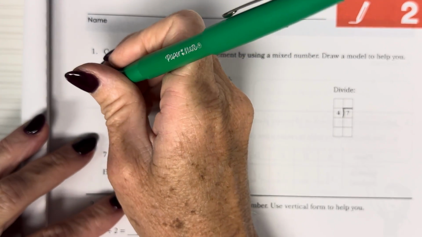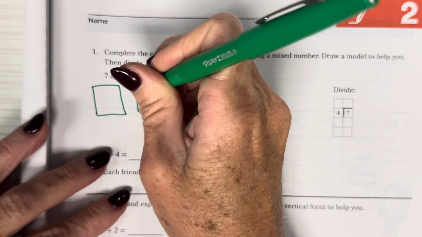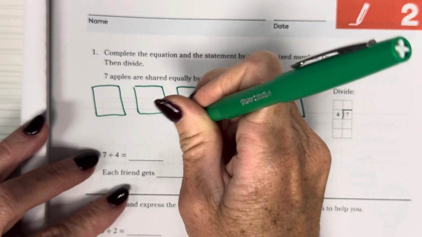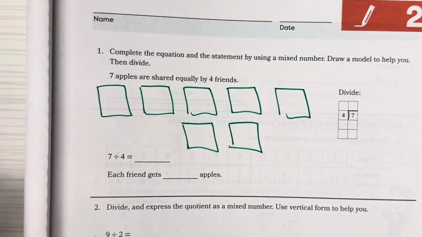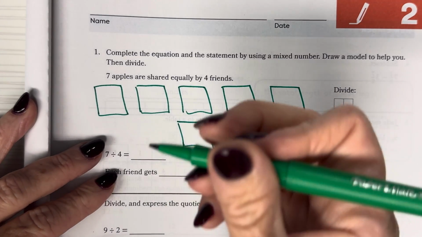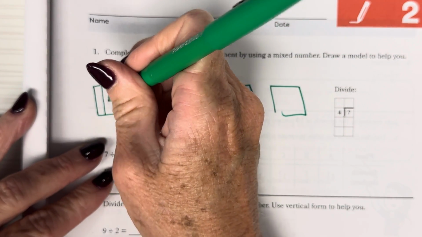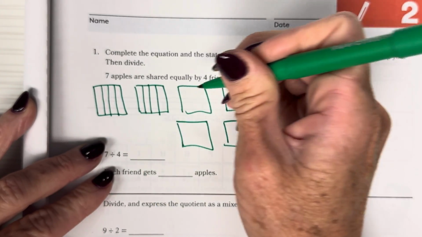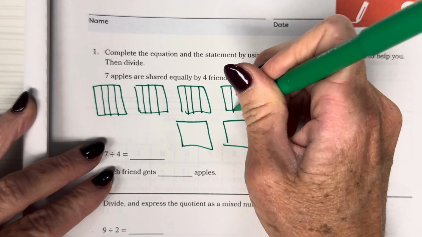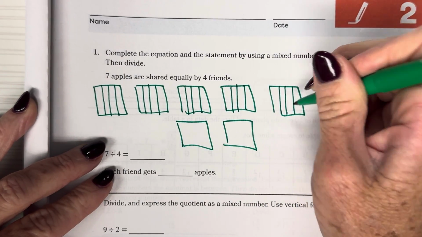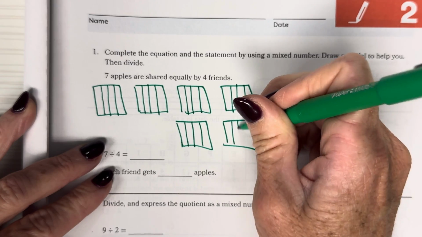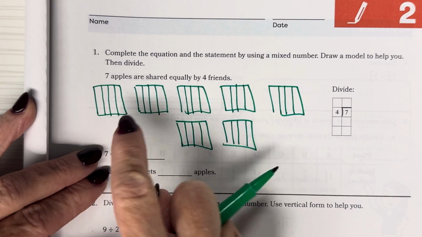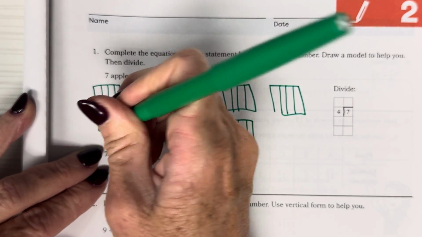Okay, so I'm going to draw my 7 apples. 1, 2, 3, 4, 5, 6, and 7. Okay. And now I'm going to divide them between my 4 friends. I'm going to divide this one between my 4 friends, and I'm going to keep going. So each one's been divided between my 4 friends. And because the whole was cut into 4 pieces, each one is 1/4 big.